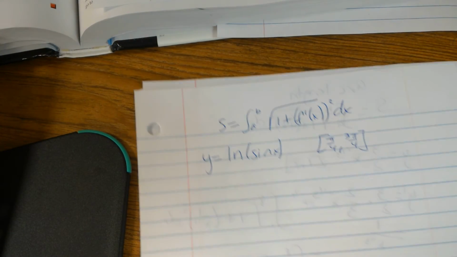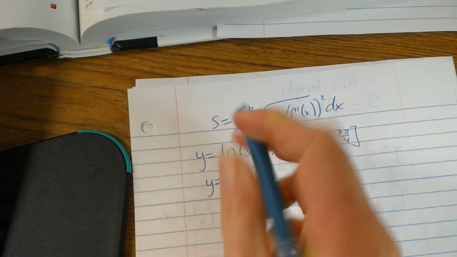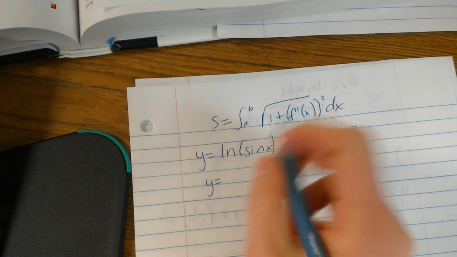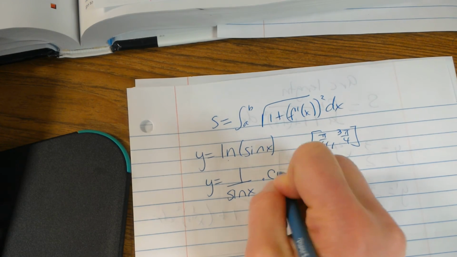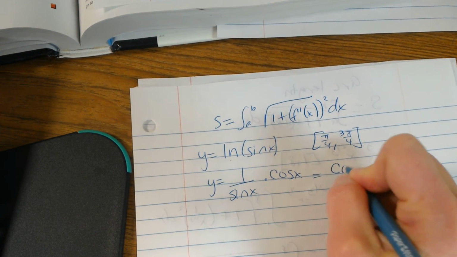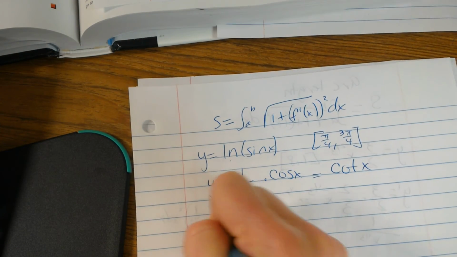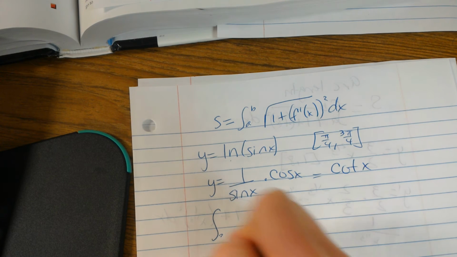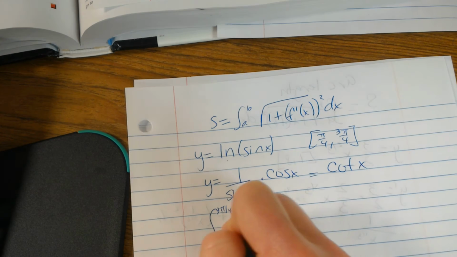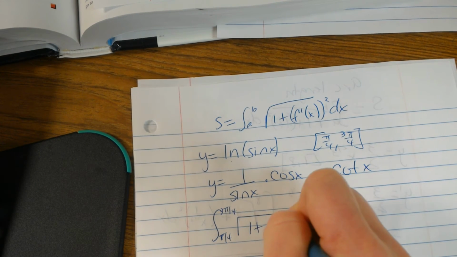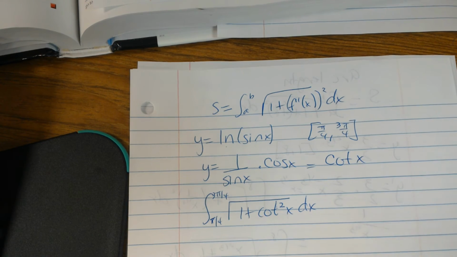Okay, so what I need to do is take the derivative of this. So the derivative of natural log is 1 over sine times the derivative of sine, which is cosine. So this is cotangent. All right, so let's plug that in. So I've got from pi over 4 to 3 pi over 4, the square root of 1 plus cotangent squared of x. Okay.